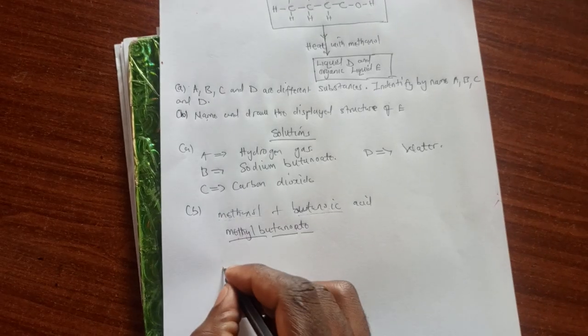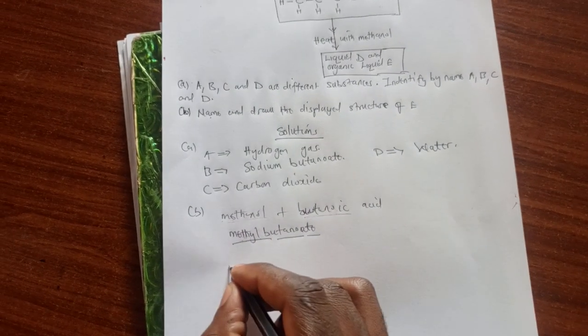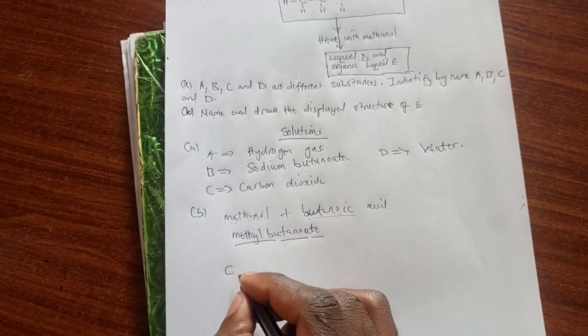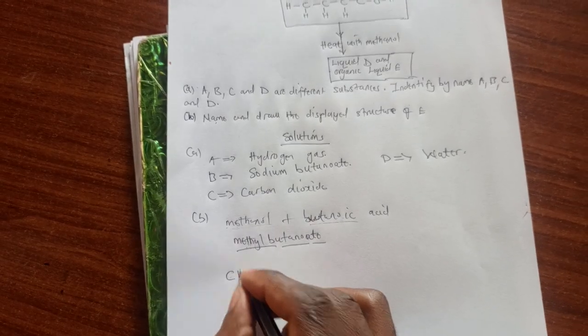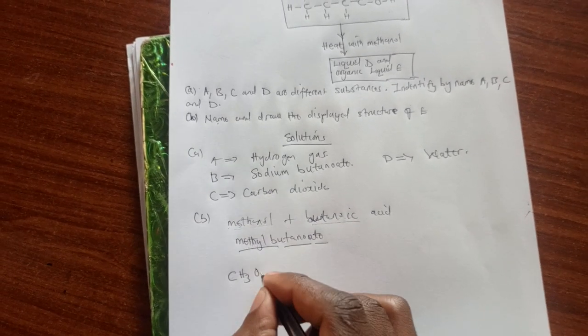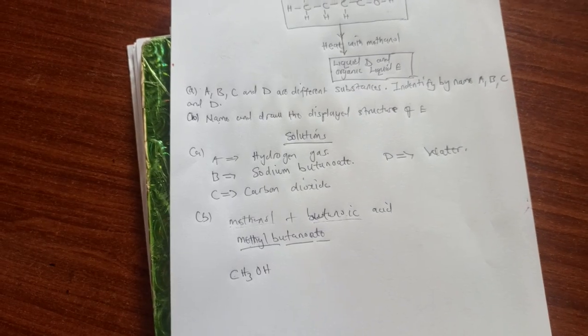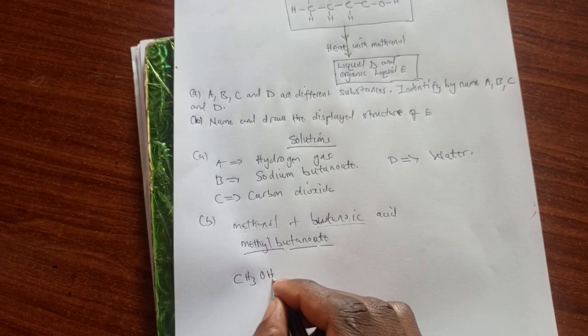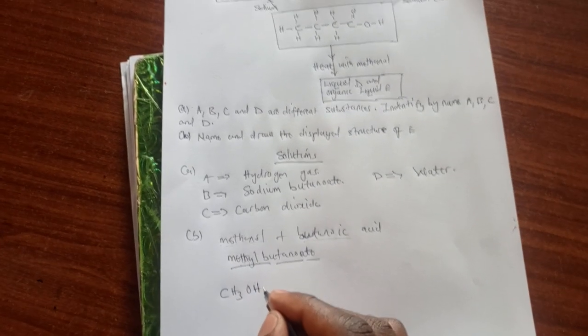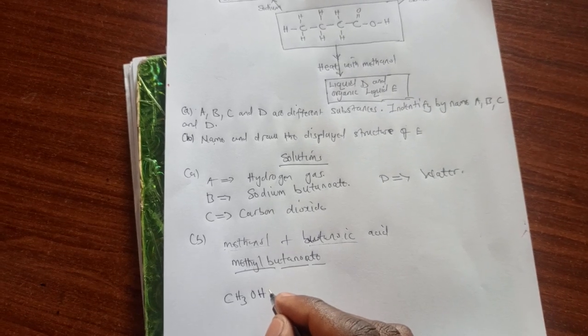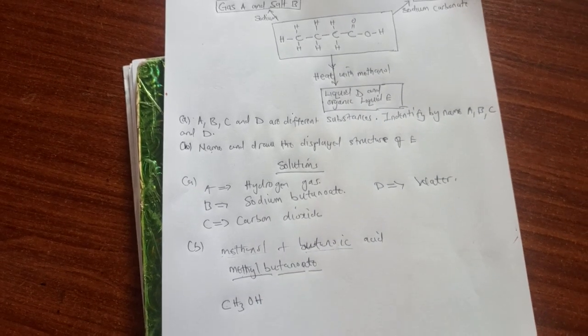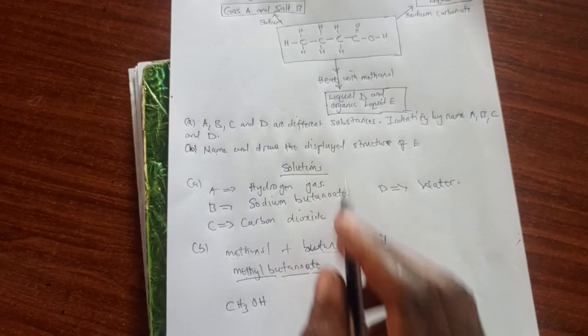So methanol is CH3OH, which is the first member of the alcohol group, the hydroxyl group.